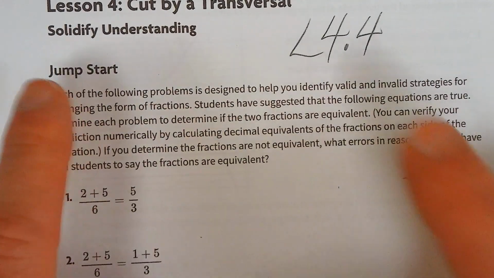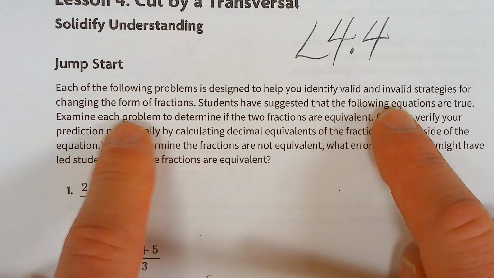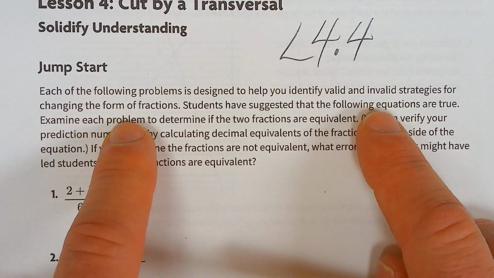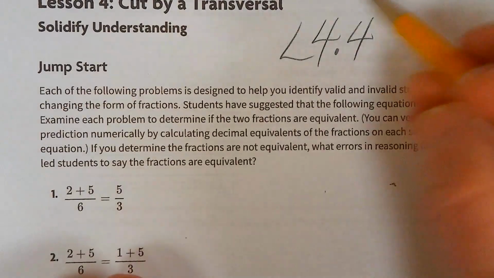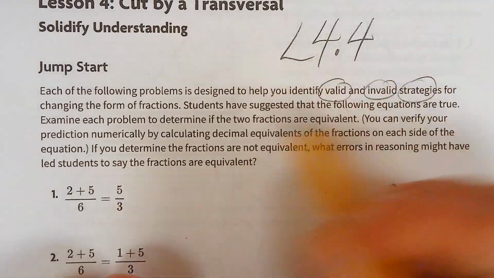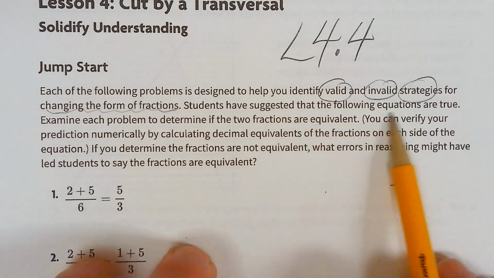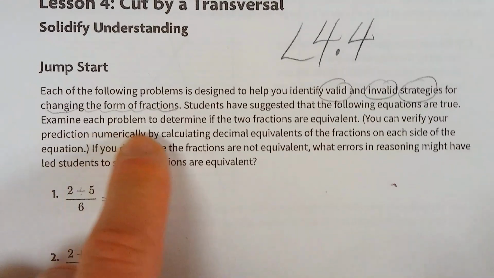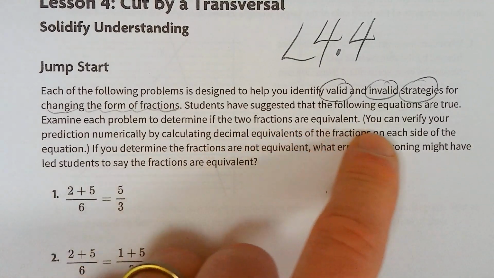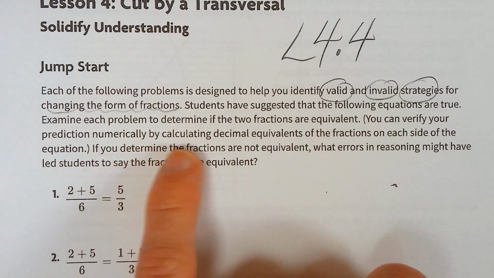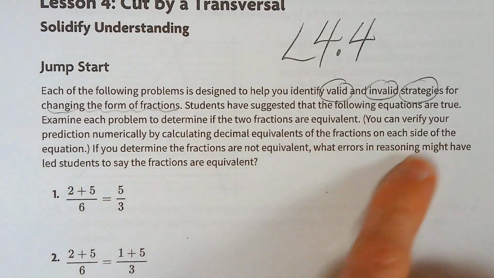All right, we're going to have to deal a little bit with fractions. We need to talk about valid and invalid strategies for changing the form of fractions. Students have suggested that the following equations are true. Examine each problem to determine if the two fractions are equivalent. You can verify your prediction numerically by calculating decimal equivalents of the fractions on each side of the equation.